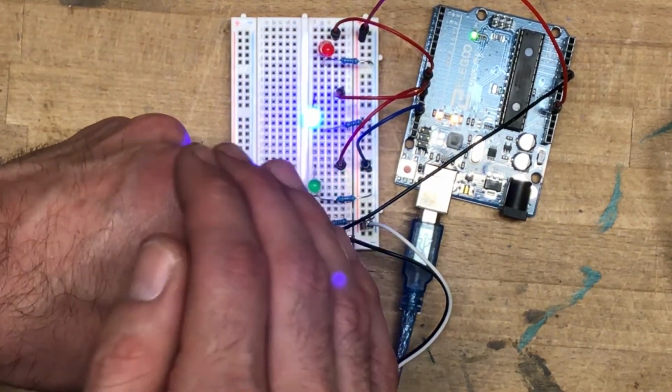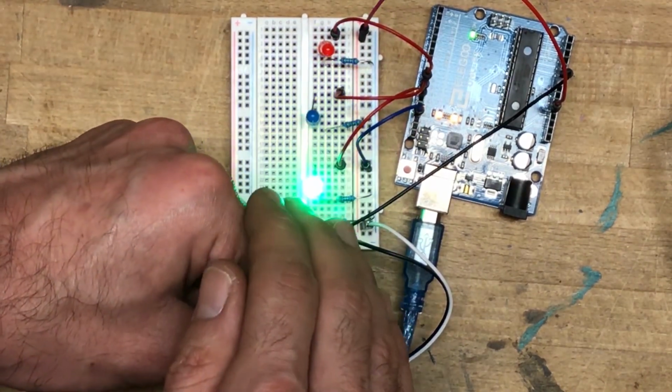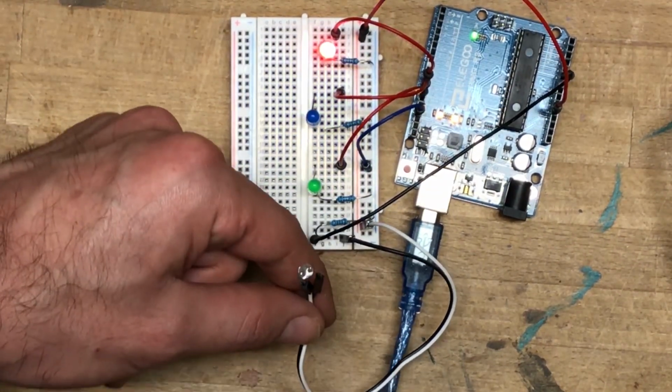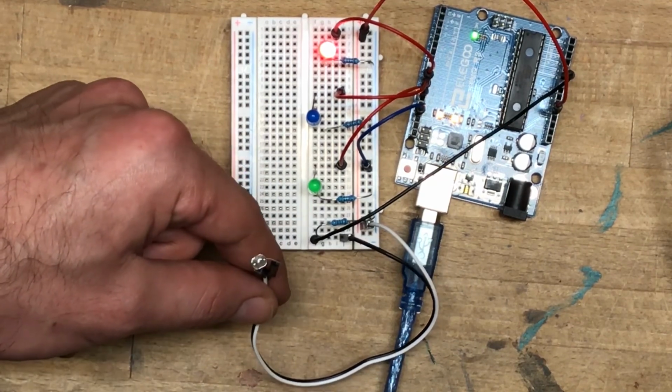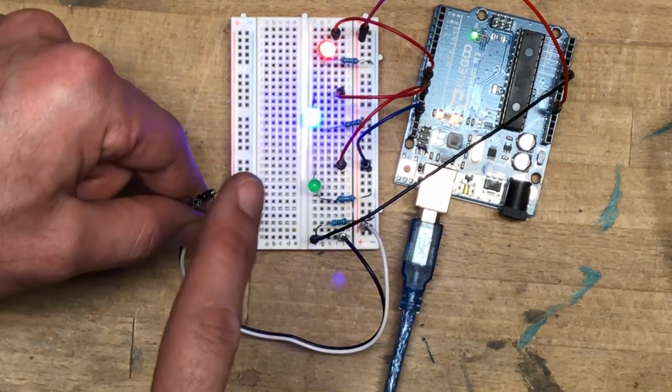So play around with this. If you need to adjust your thresholds based on the amount of ambient light in your particular workspace, do so, and use the serial plotter to figure out where those numbers need to be. Pretty fun.